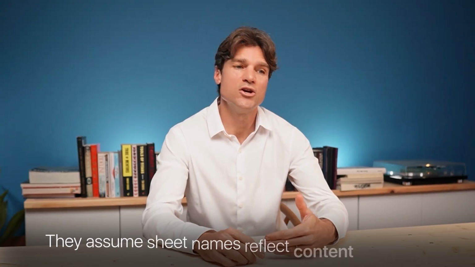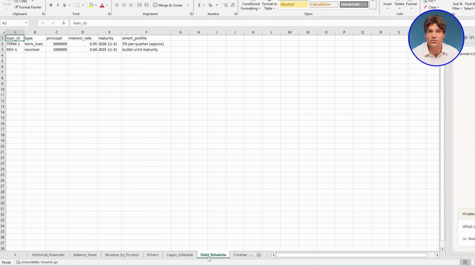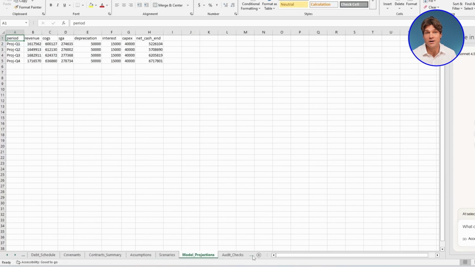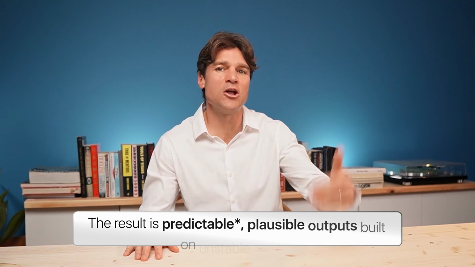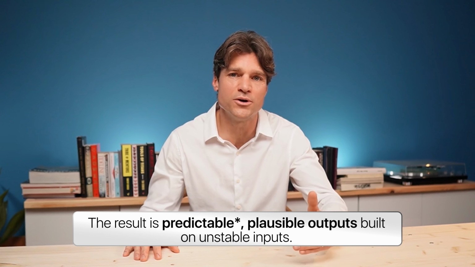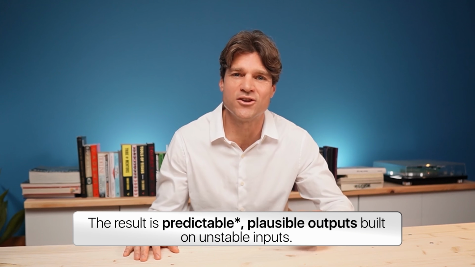They assume sheet names reflect content accuracy, and they trust totals without checking the underlying labels. They ignore blanks because the model can handle it, or worse, they let the AI figure it out. But the result then is unpredictable, plausible outputs built on unstable inputs. That's the worst case scenario.